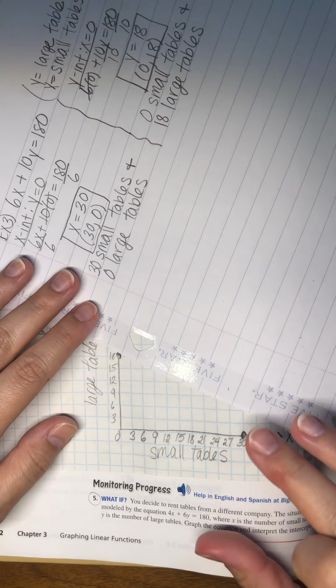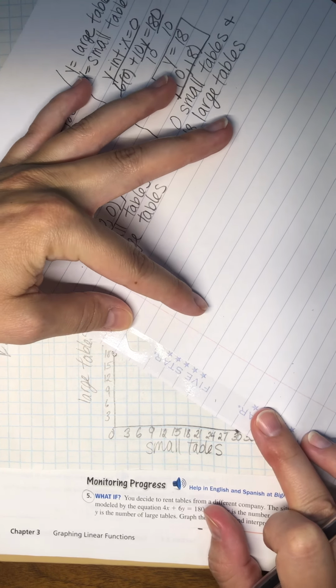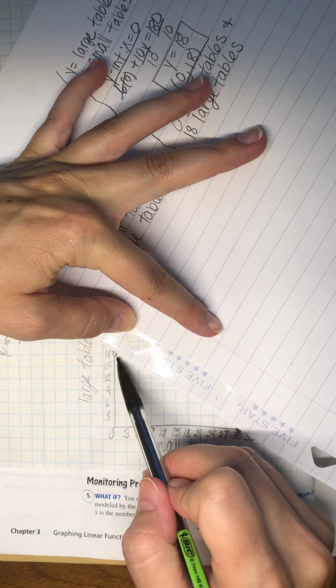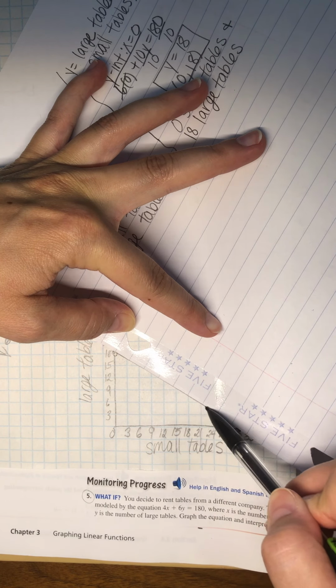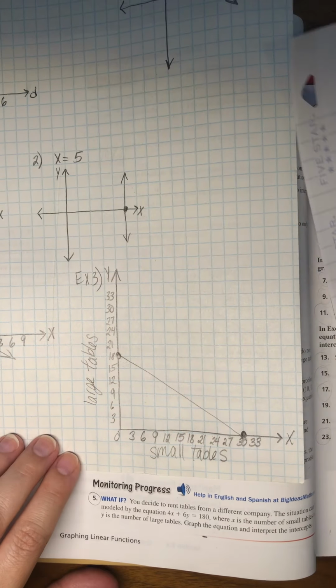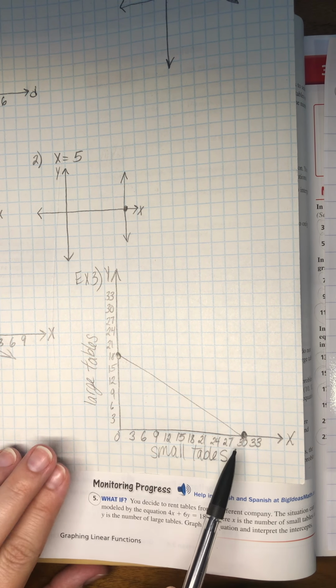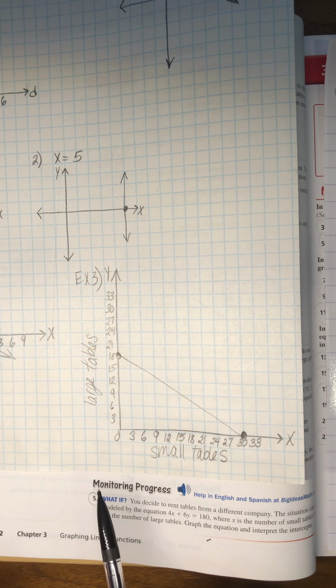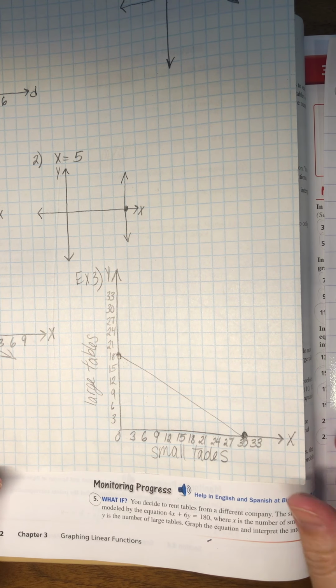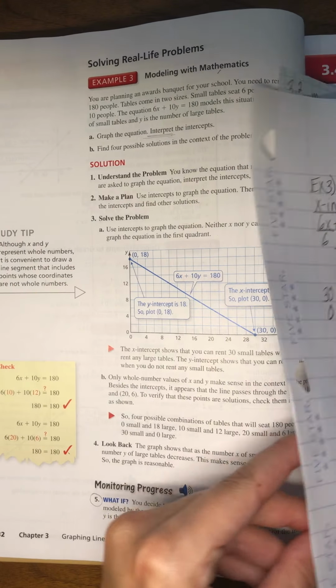We don't want to have arrows on this graph because we can't have any negative tables. So I'm only going to connect these 2 points just like that and just show that it's only in between these 2 numbers. Again, we can't have negative points. Okay, let's go back to the question and let's see if we can finish this problem up.